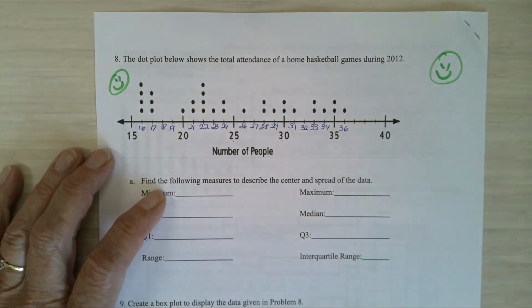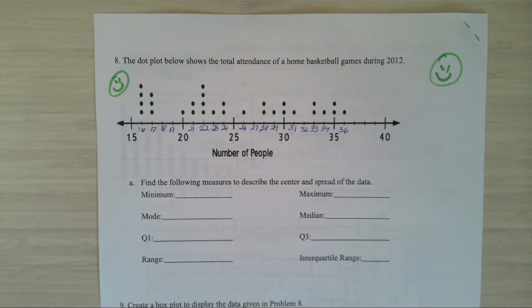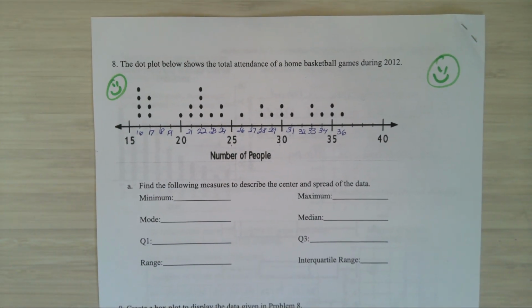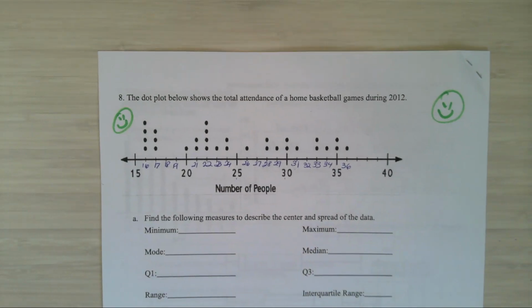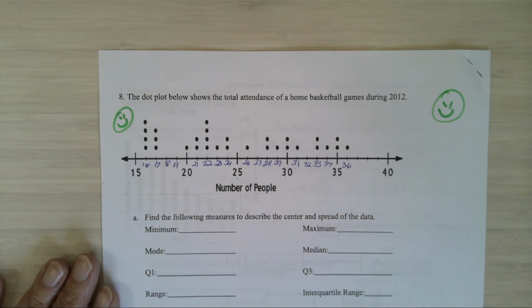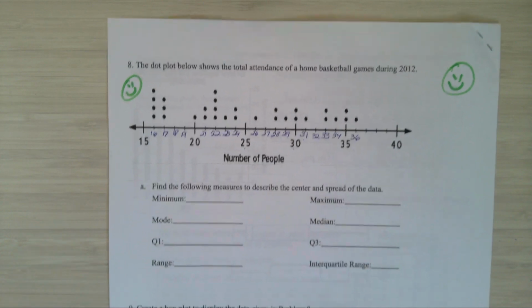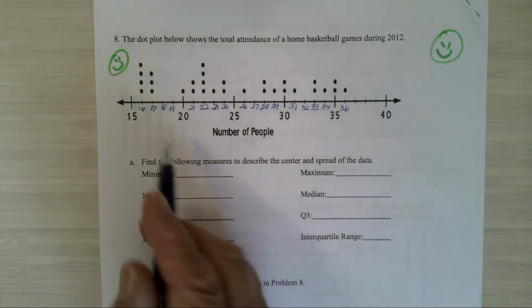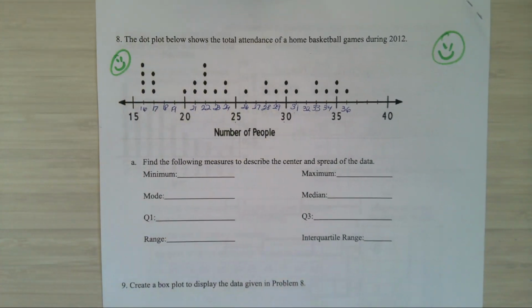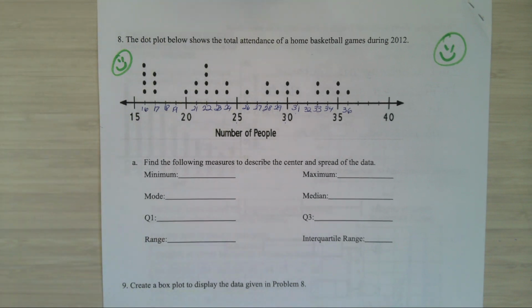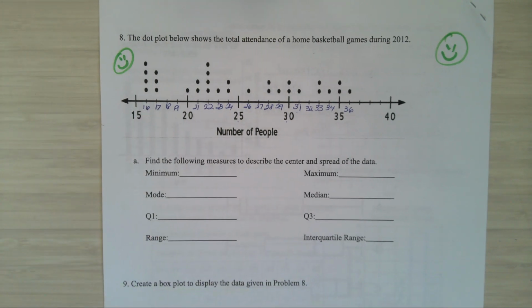At any time, if I'm going too fast in this video, you may pause to get caught up to writing down what I am doing so that you can get it on your paper. Okay, here we have number of people, and the dots are above it for the basketball games attendance. Find the following measures to describe the center and spread of the data.